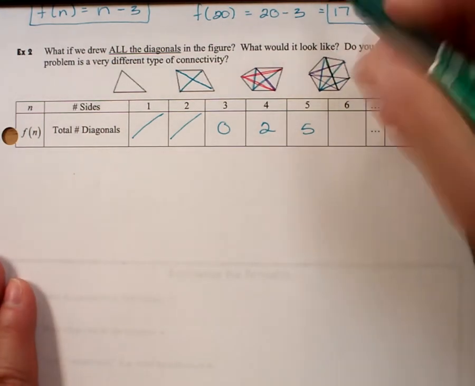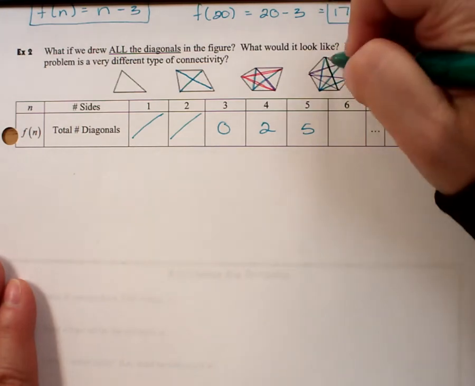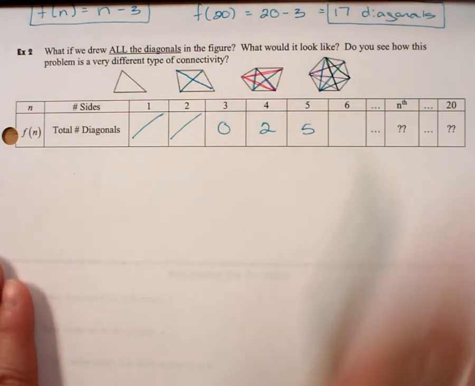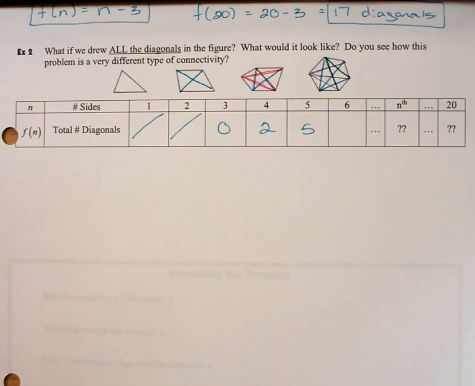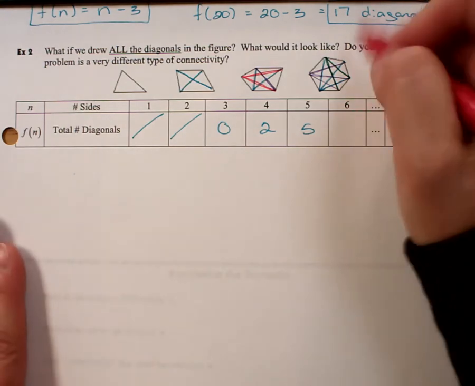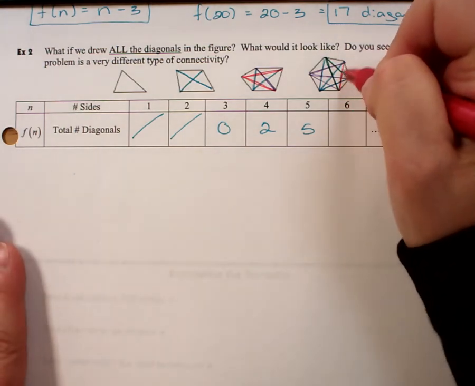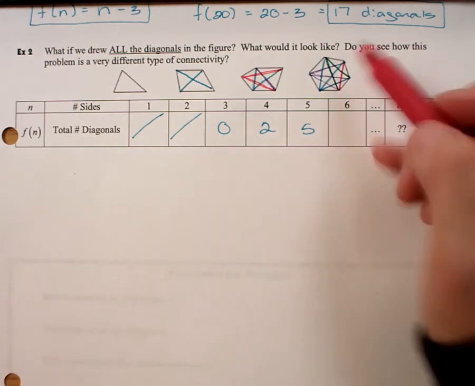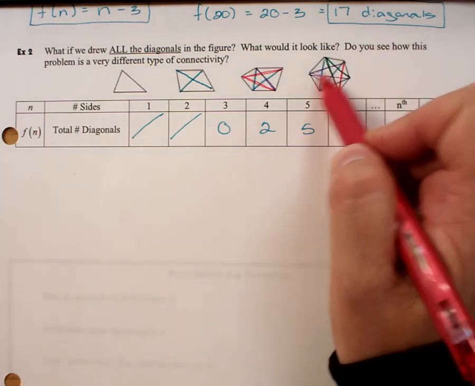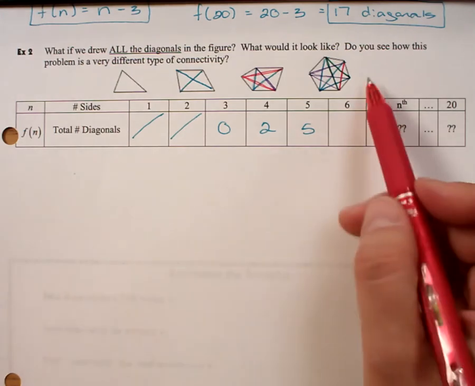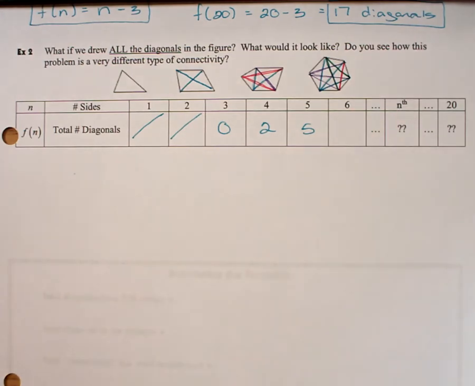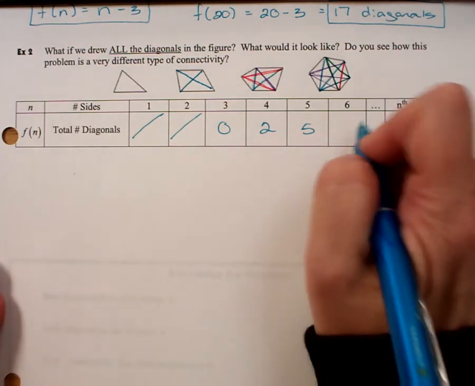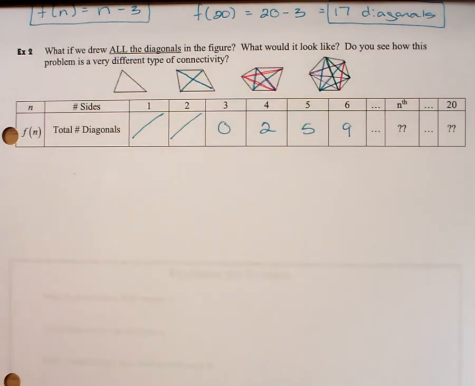I don't need to redraw that blue one. And then I've got just a little bit more to go. I've got my diagonal right there as well. I don't need to reconnect that one. So if I count all of those up, what I will find is that I have 9 diagonals drawn into that figure.